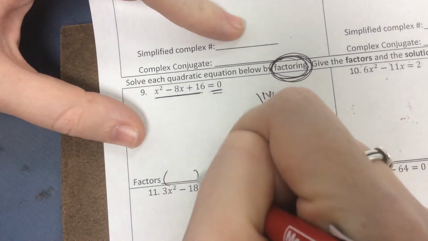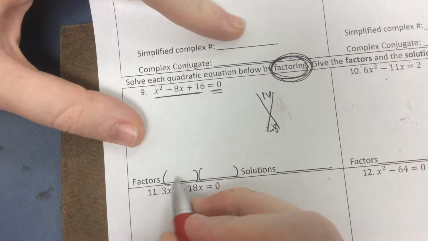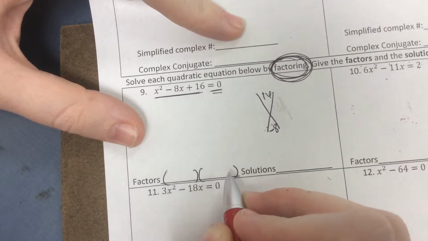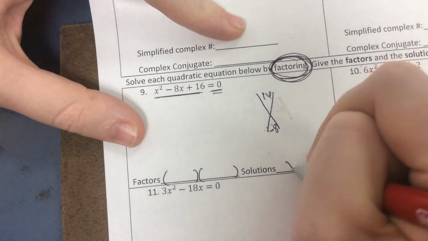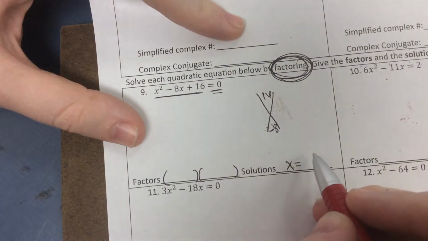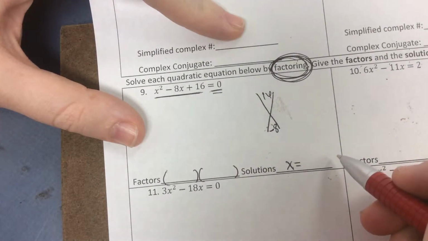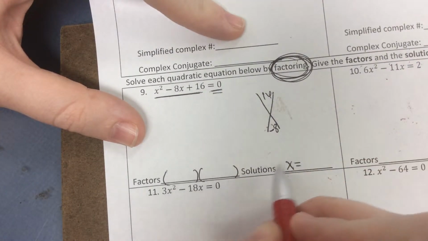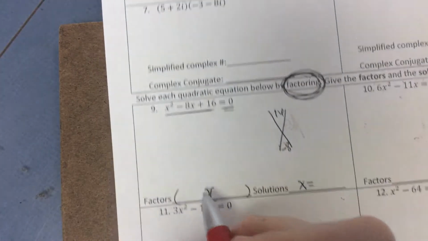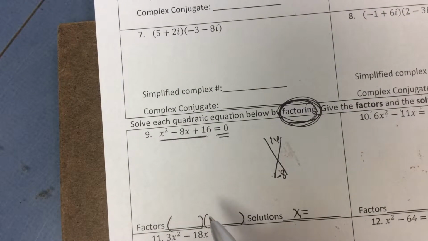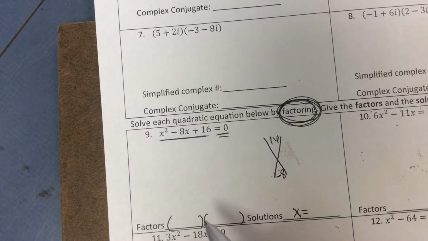Your factors here are what's in your parentheses. The solutions are going to be x equals something. Sometimes you'll just have 1, sometimes you'll have 2 x equals. It's what makes the factors equal 0. If you're stuck on this, your solve by factoring notes are on page 36.